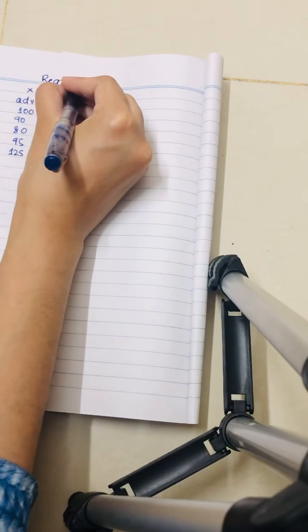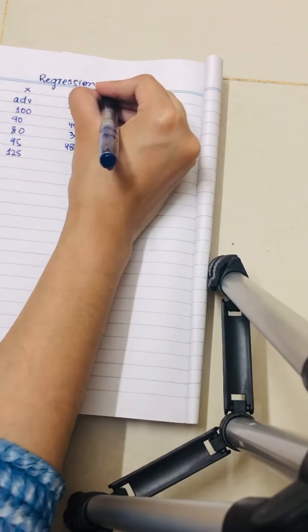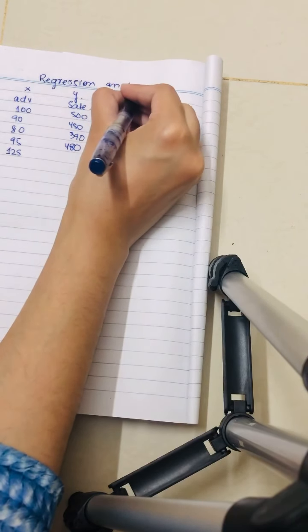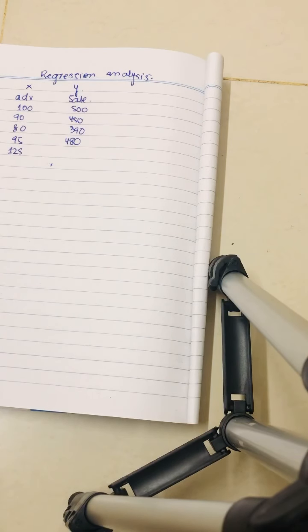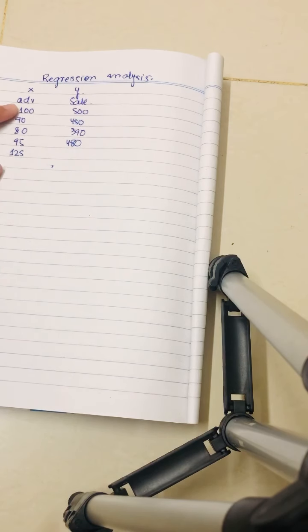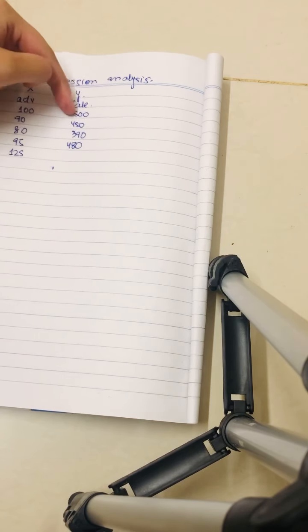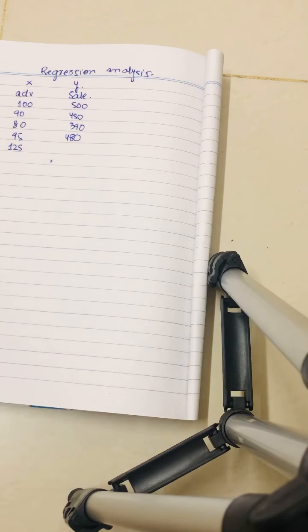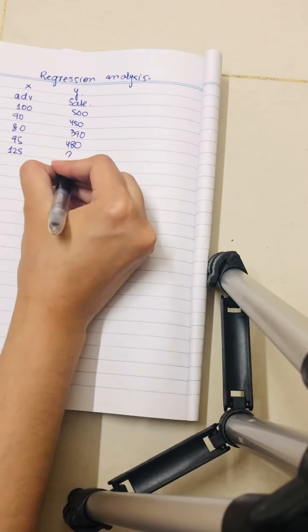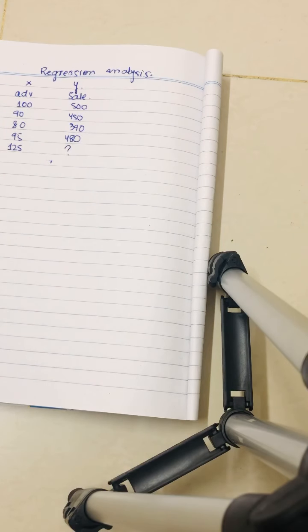Regression analysis. So let's start with question number 1. Here I have some sales and here I have advertisements. These sales have been generated by these advertisements. But look at the column of sales, the last cell is missing. We have to calculate it, and now we will see how.